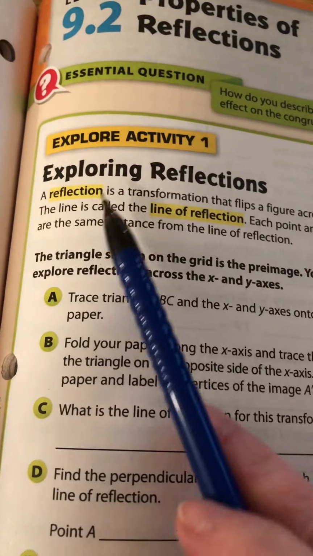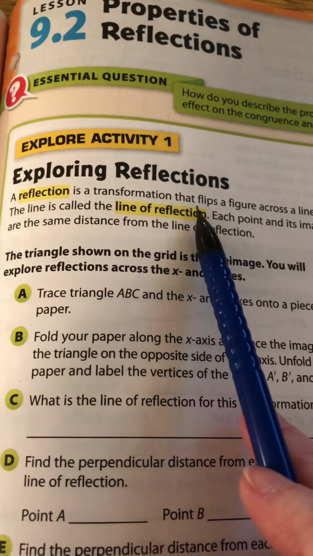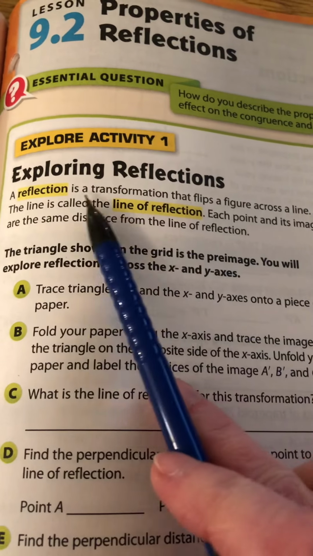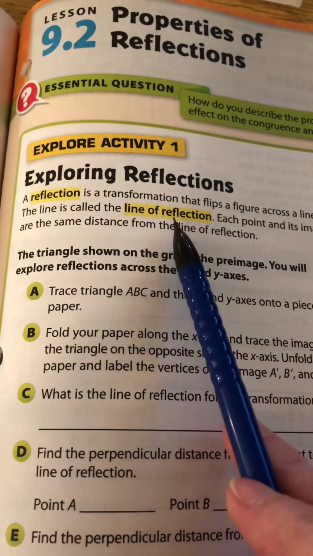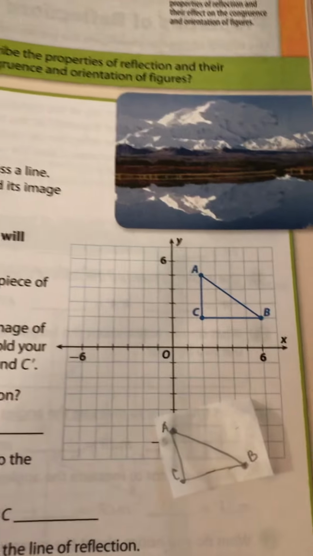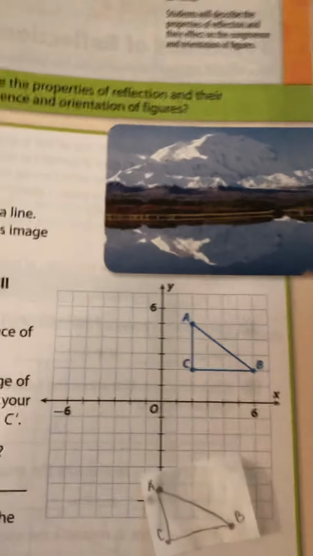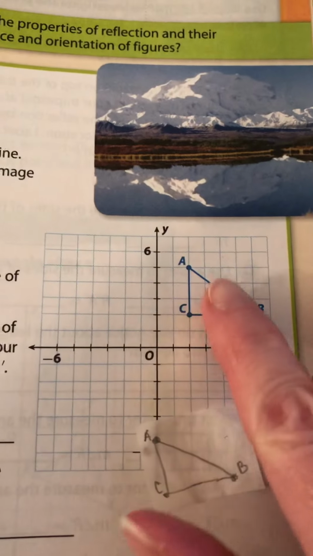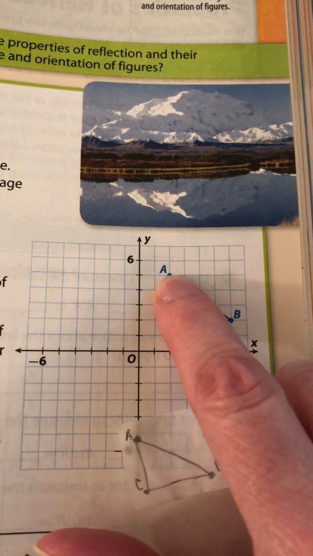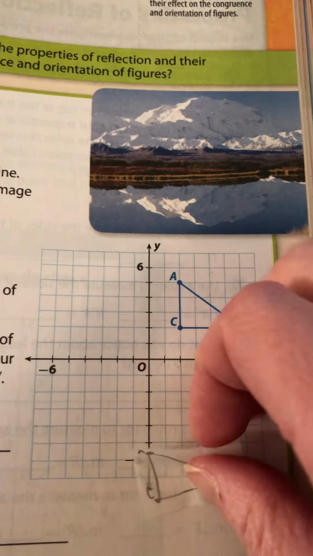Okay, so a reflection is a transformation that flips a figure across a line. And I'm going to show you how to do that in a minute. And the line that it gets flipped over is called the line of reflection. So what we're going to do is look at this one on page 285. You have your initial triangle. This is your original figure because you do not have any primes.